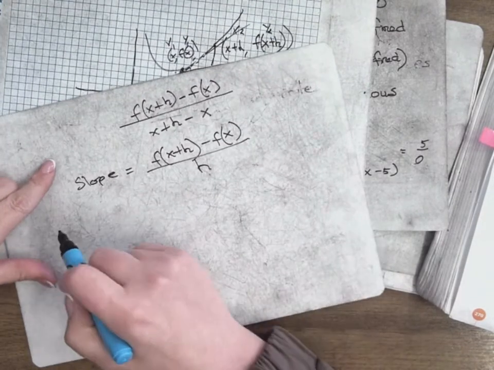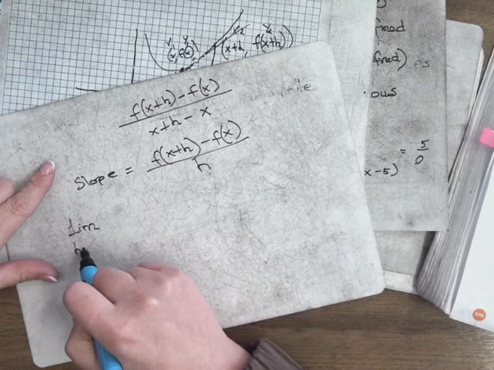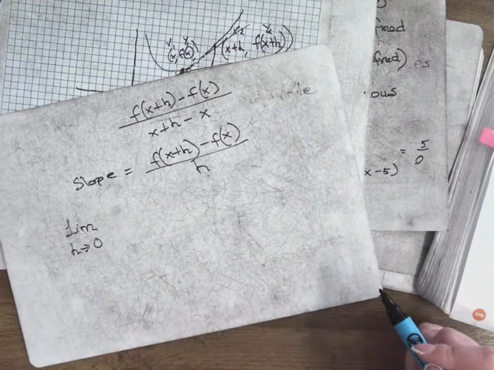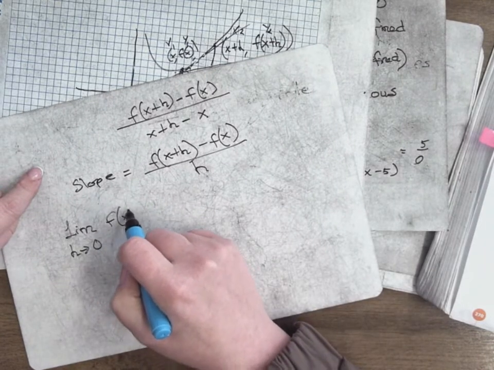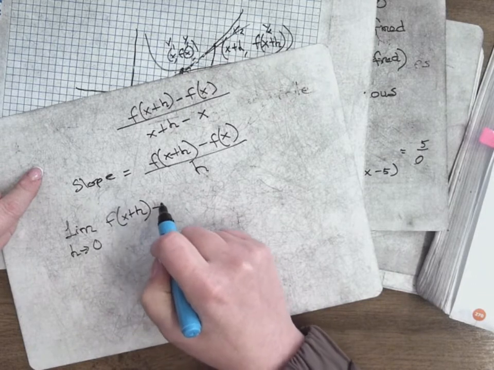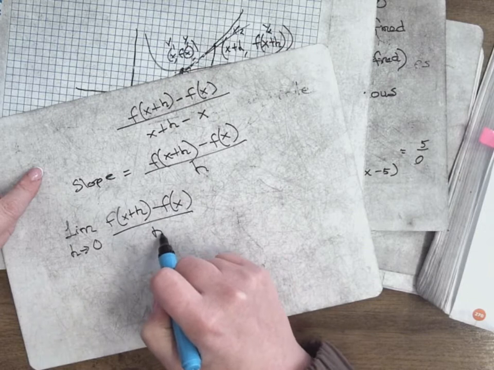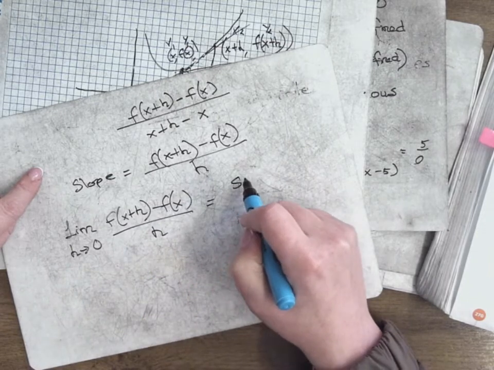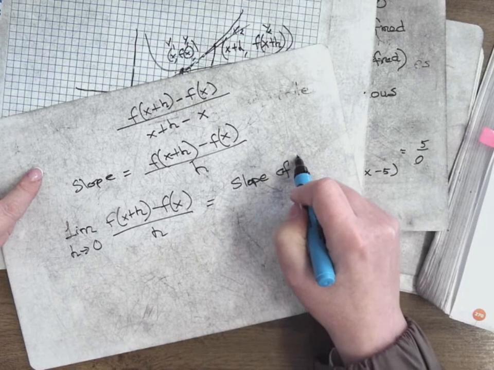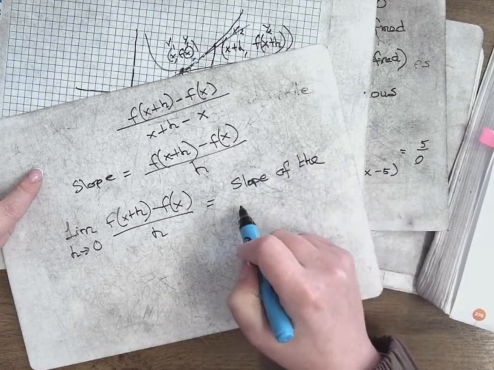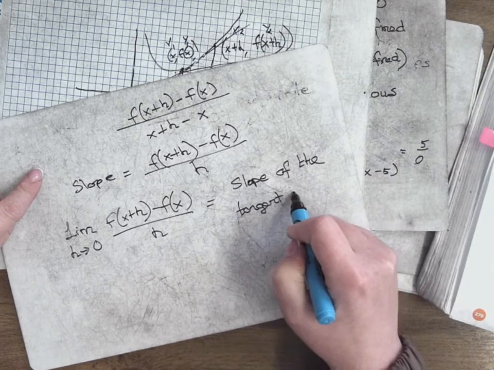So basically, if I take the limit as h tends to 0, so h is getting smaller and smaller, if I take the limit of this value, I'd actually be getting the slope of the tangent at the point x.